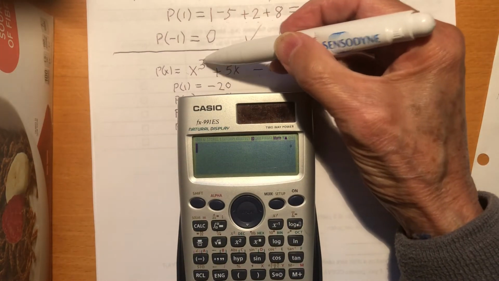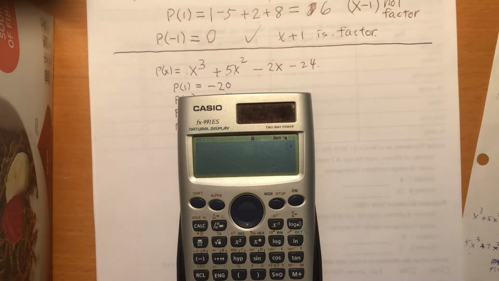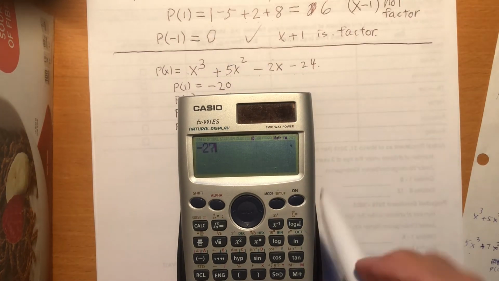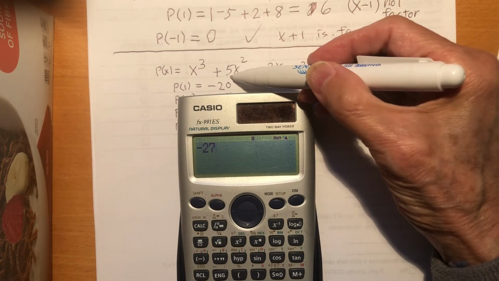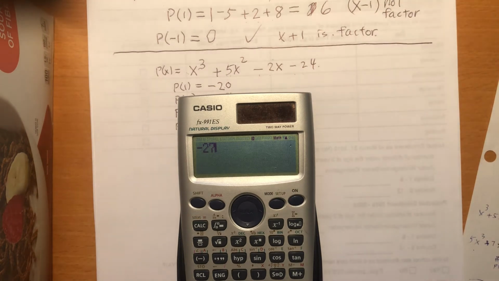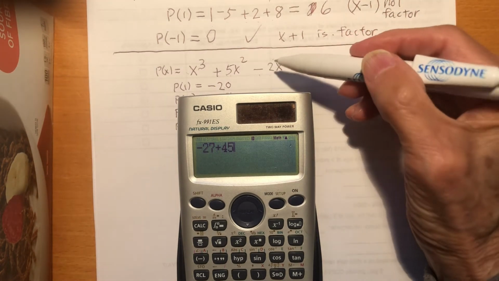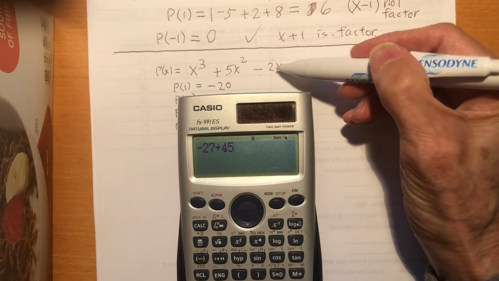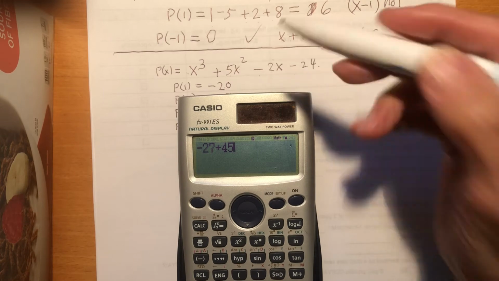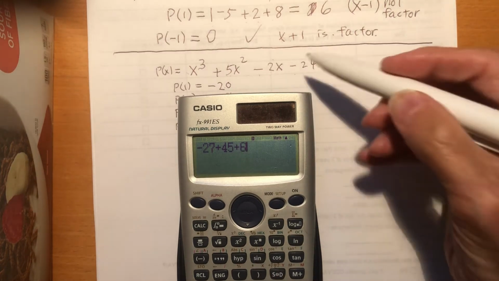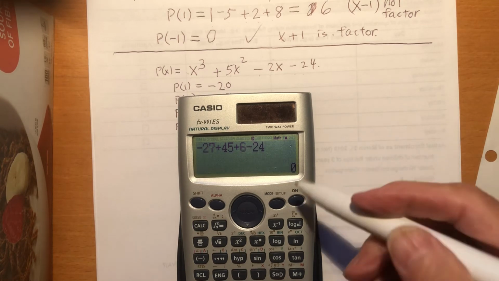3 to the power 3 is 27, but it's negative, so it's negative 27. 3 squared is 9. 9 times 5, 45. Plus 45. 3 here is 6, but it's negative here, so it's positive 6. And minus 24. Equals 0.